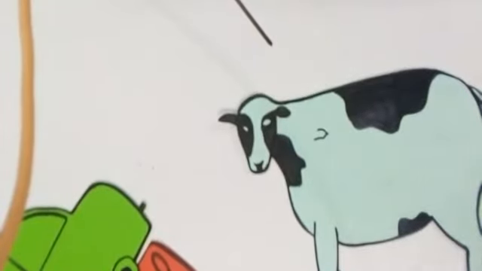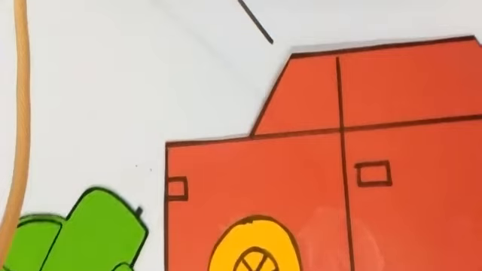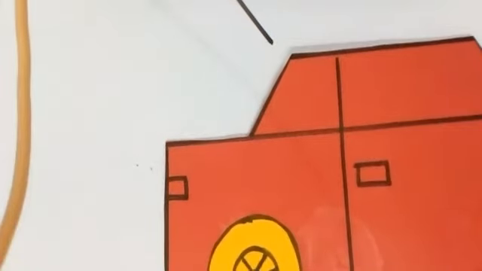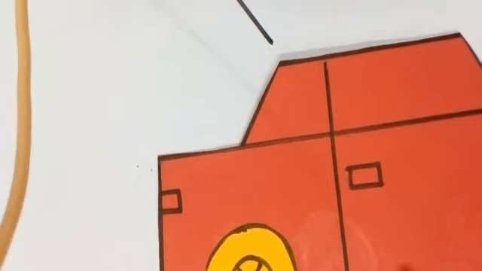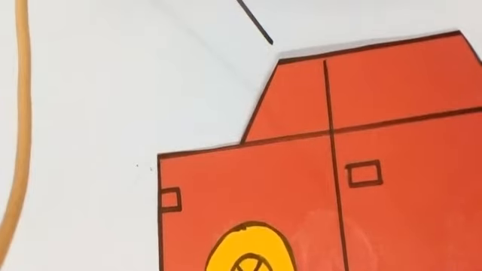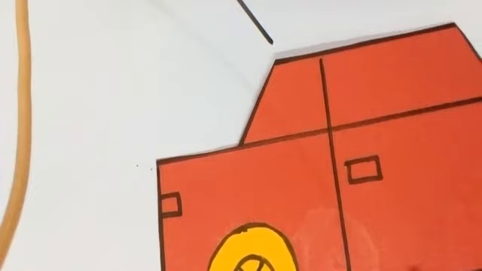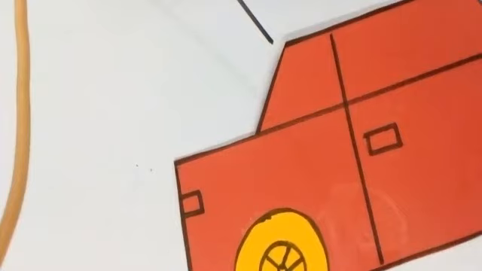Very good. Shabash. Okay, look at this picture. What is this? Car. Well done. Car. और आपके पापा के साथ इस तरह का कार है ना? Very good. And what is the color of this car? What is the color of this car? Red. Very good.